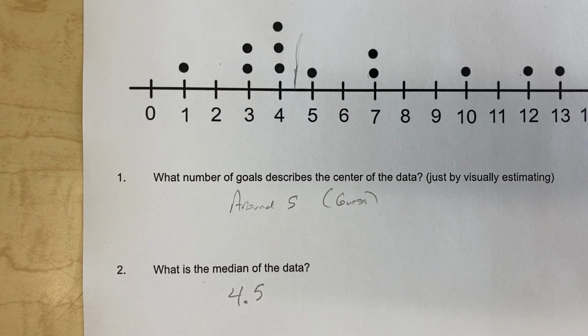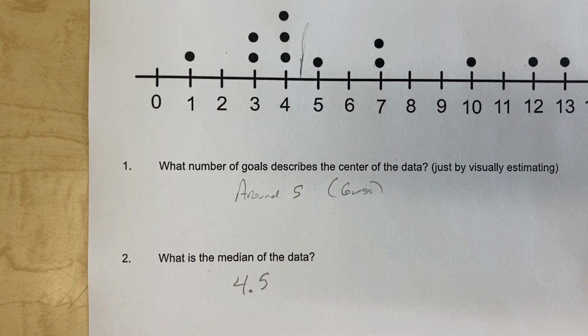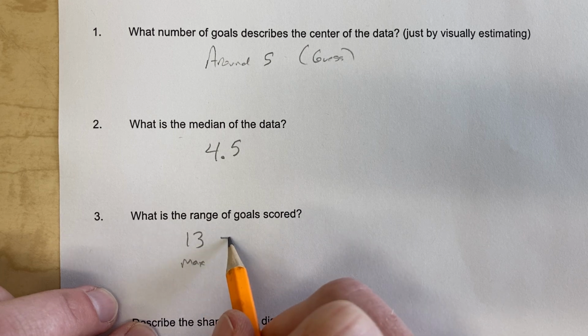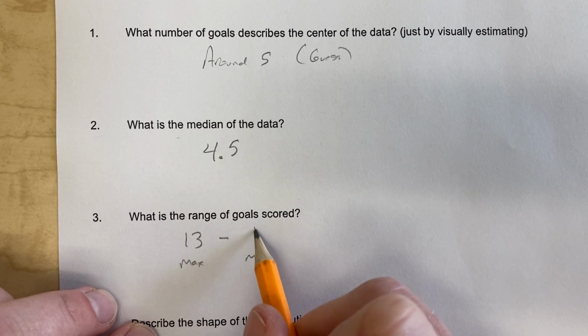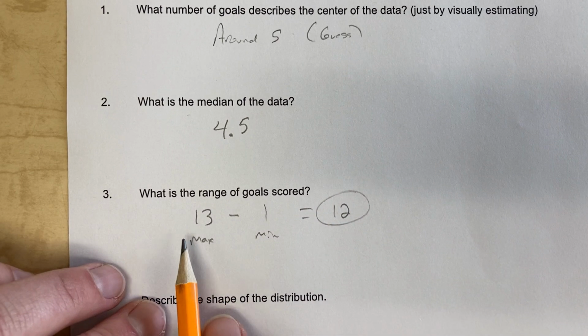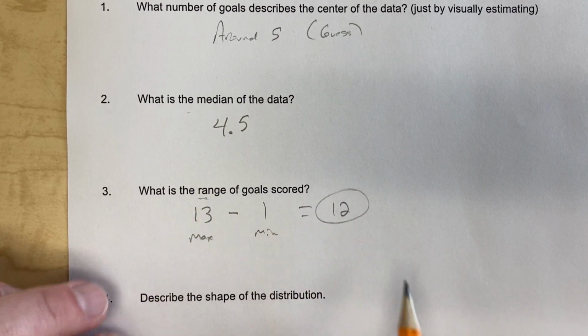Okay. What's the range of goals? Well, the highest number was 13. That's our maximum. And our minimum was 1. So 13 minus 1 gives us a range of 12. Okay, so always do max minus minimum. That'll give us our range.